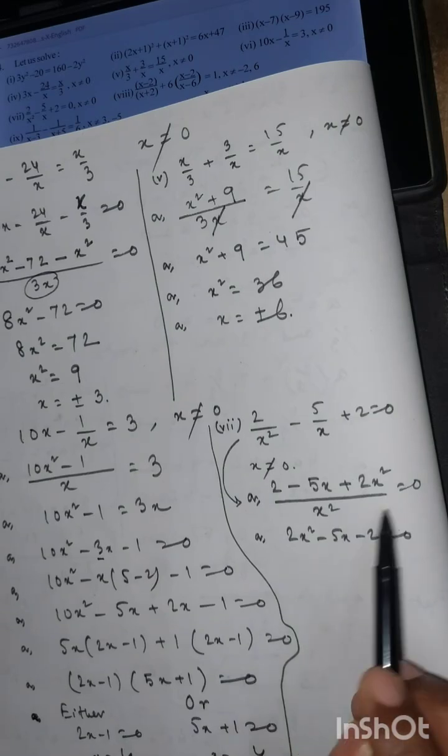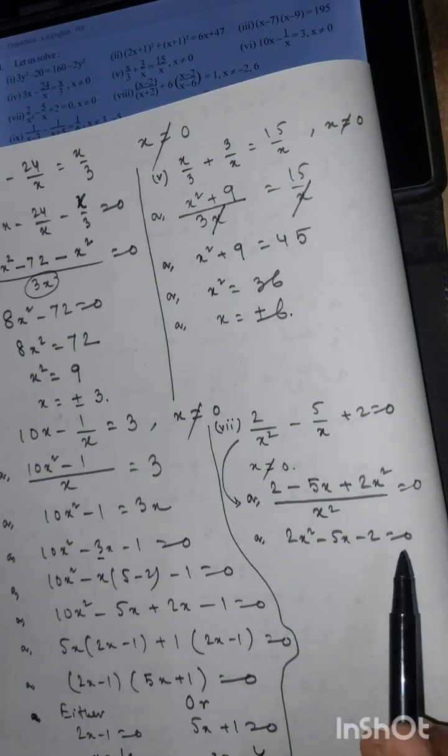When we take x square to the right side, it becomes 0.